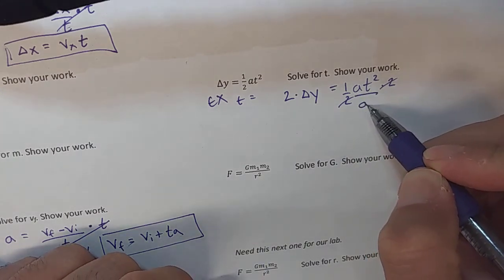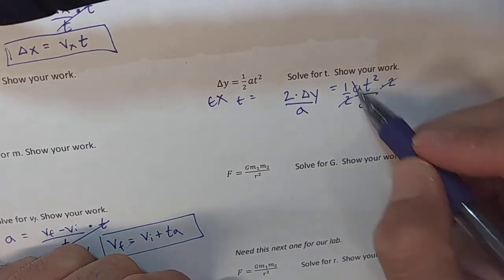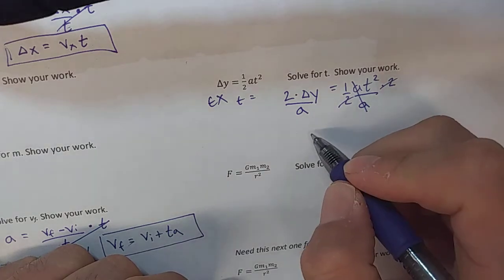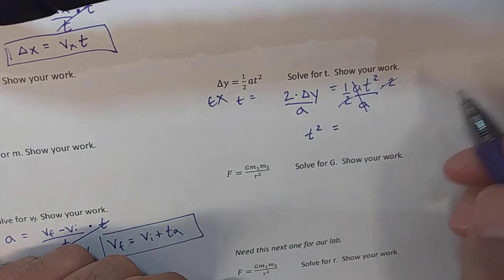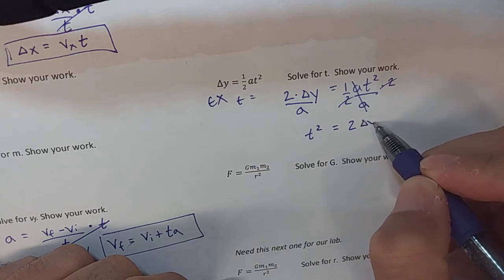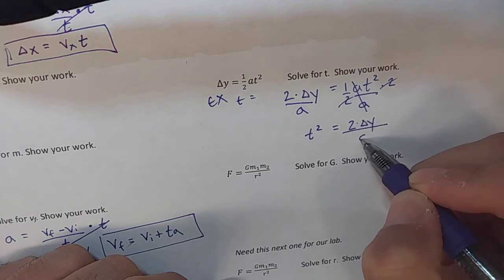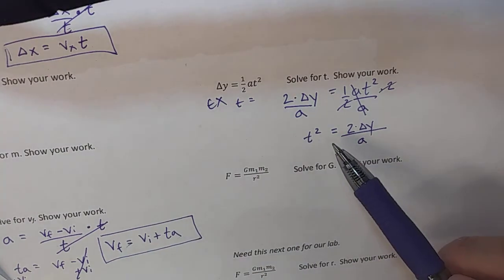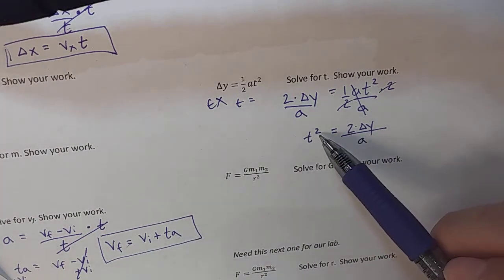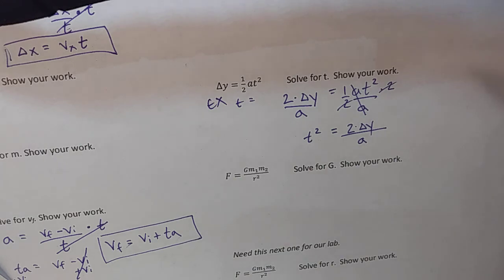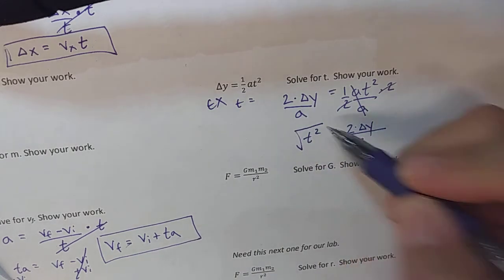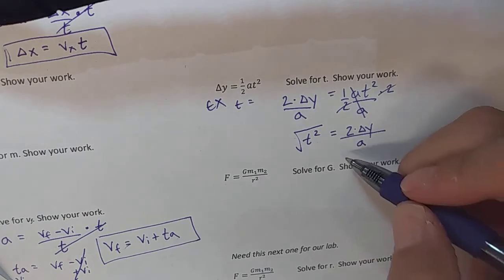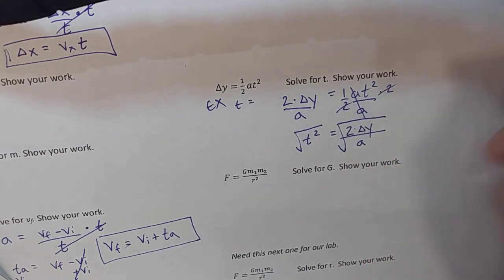So I'm going to divide by a on this side, divide by a on that side. So these a's cancel. So now I have t squared equals 2 delta y over a. So now I have a t squared. So how do I get rid of an exponent? I take a square root, right? So I take a square root of that, and whatever I do on this side, I got to do on the other side, square root. So I get t equals the square root of 2 delta y over a.